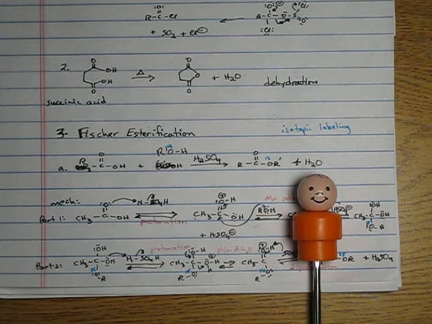Okay, before the break we were talking about various esterifications. We looked at the Fischer Esterification, and in my Fisher Price guy, very interested in Fischer Esterification. And you recall that had a carboxylic acid and an alcohol forming an ester with the help of sulfuric acid as the catalyst.